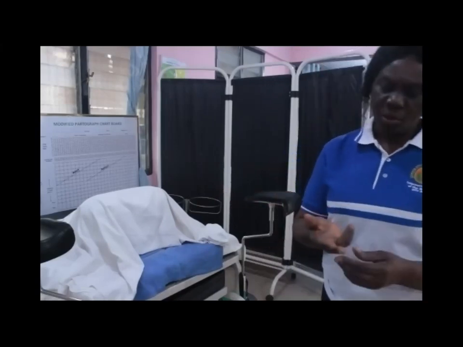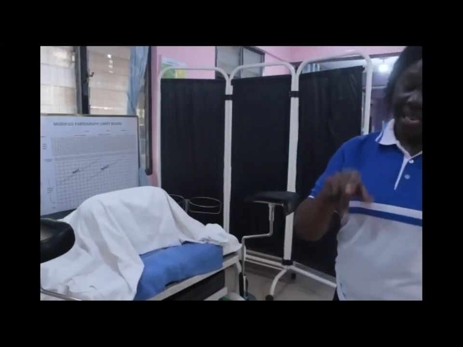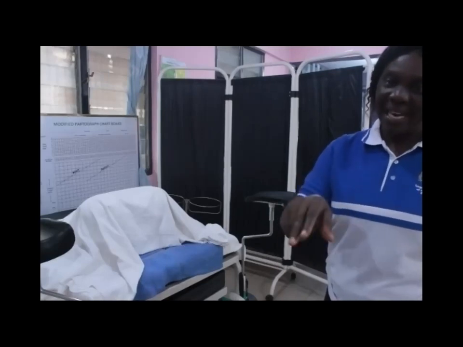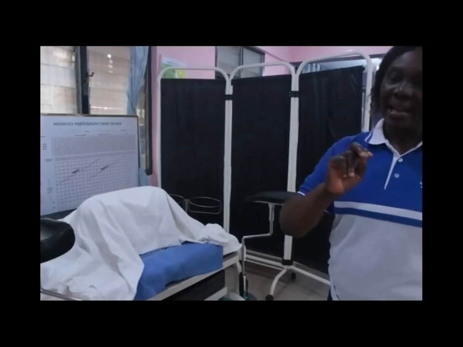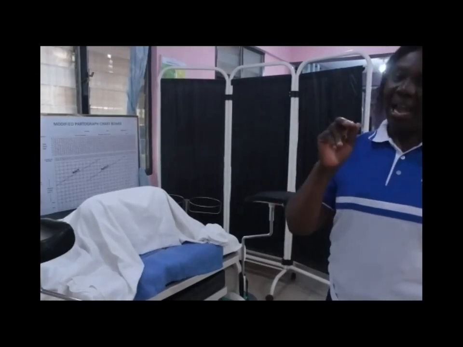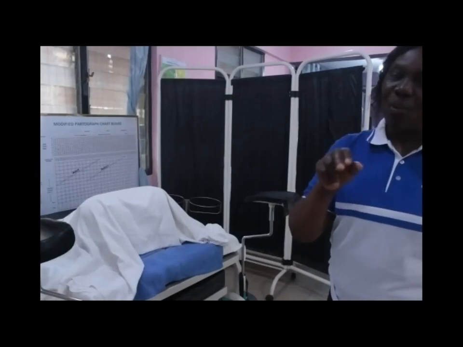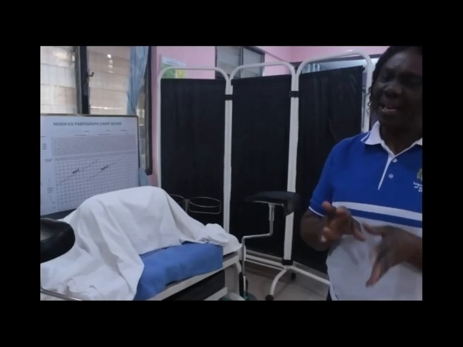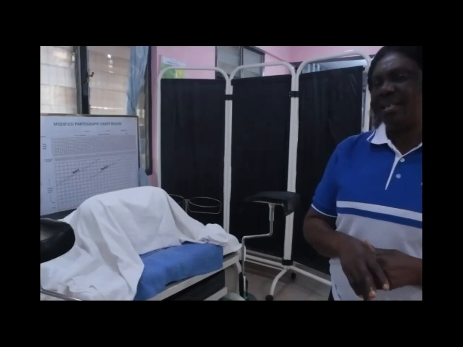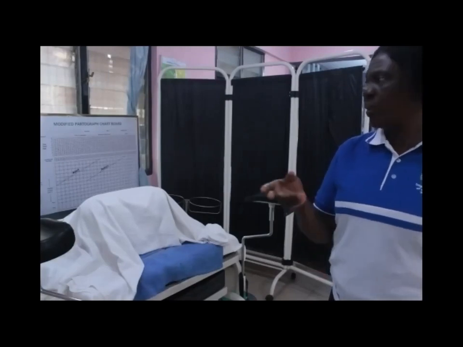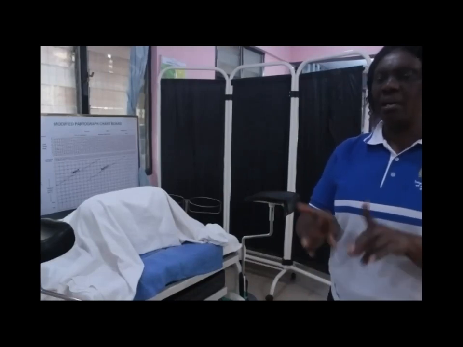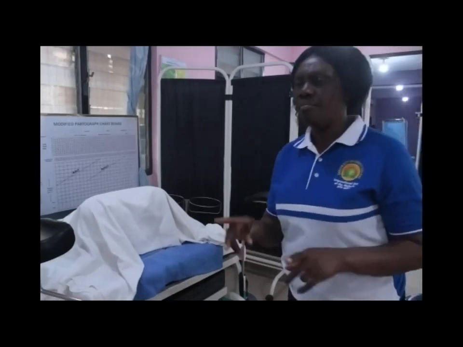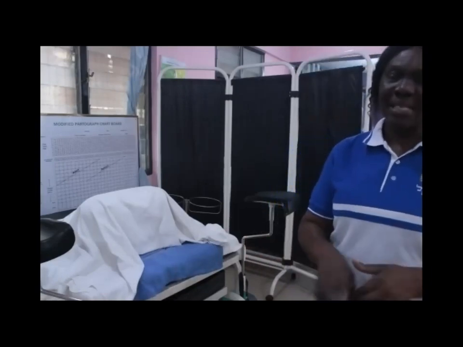Now, as you come out, I'll go back to inside the vagina. You also look out for the molding, and that one is readily accessible when the membranes are ruptured. Yes, the molding. So if there is overlapping or touching of the parietal bones, you note that.